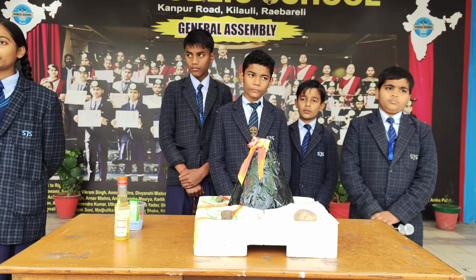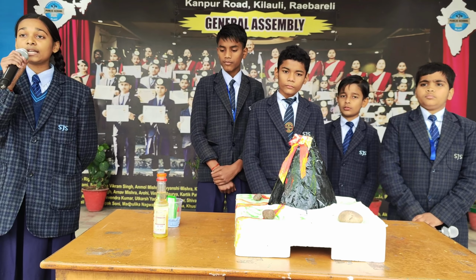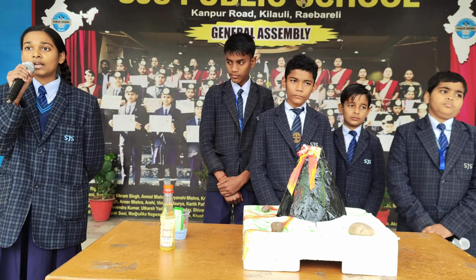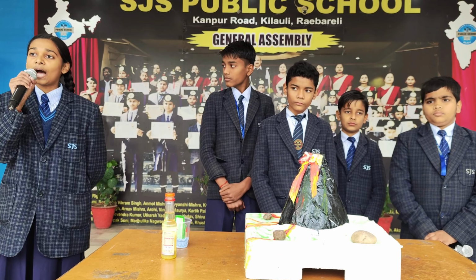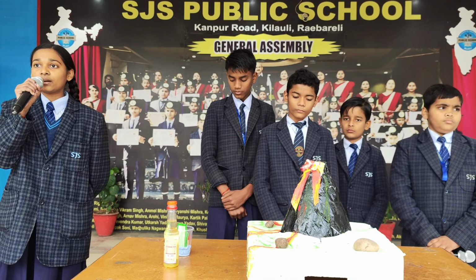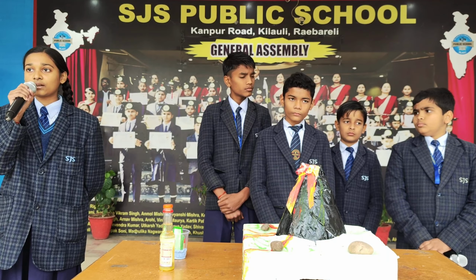Now second is dormant volcano. Dormant volcano: it has not erupted for a long time but is expected to erupt again. Now third is extinct volcano. Unlikely to erupt again, because its magma source has gone.